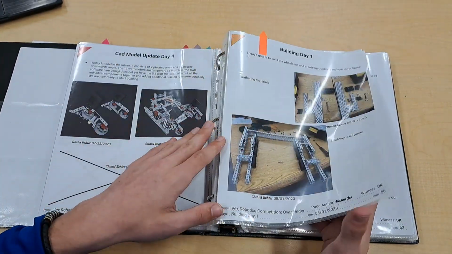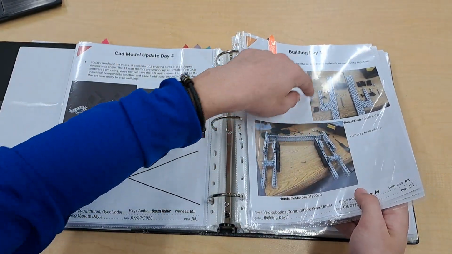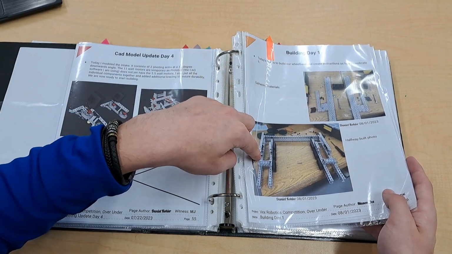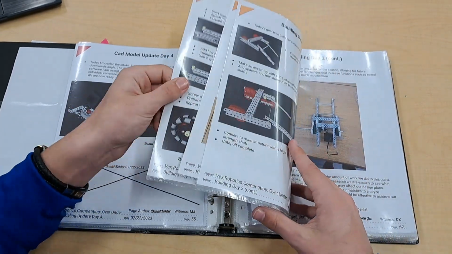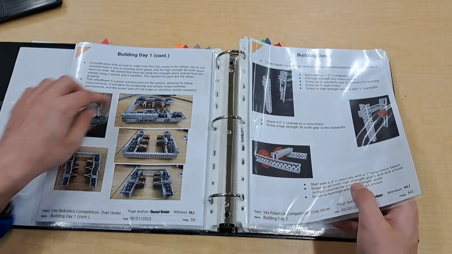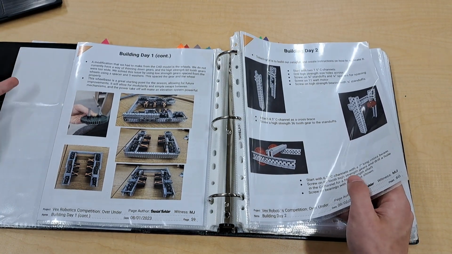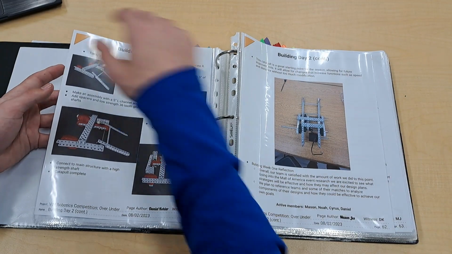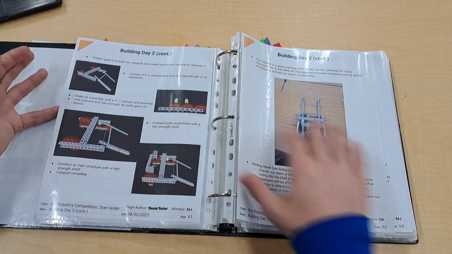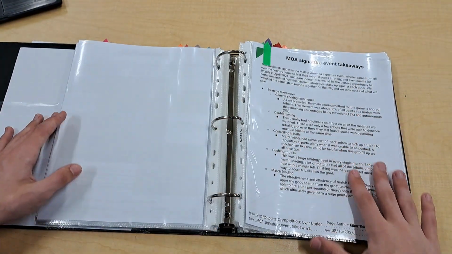So let's look at this, for example. Building day 1. This is the process we went through. We gathered the pieces. This is our halfway built photo. And at the end of building day 1, the wheelbase looked like this. This is a great chronological order of how things went that day. So yeah, I'm going to skip ahead a little bit to here.